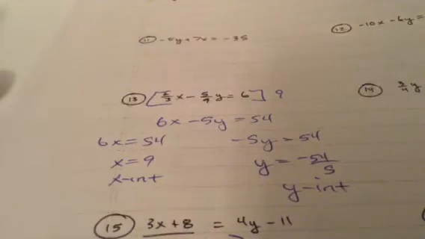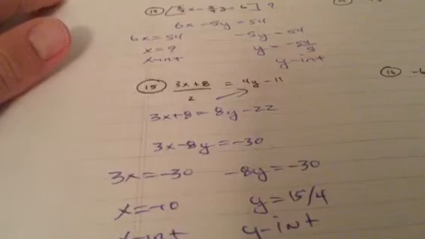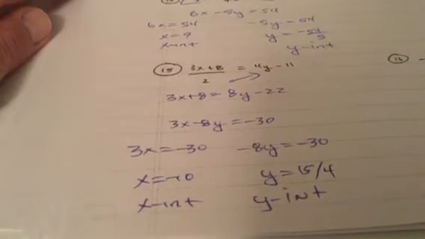Cover-it method, set 6x equal to 54, -5y equal to 54. Let's take a look at 15. Let's just cross multiply. Get the x's and y's together, then set 3x equal to -30, -8y equal to -30. And that's what you get.